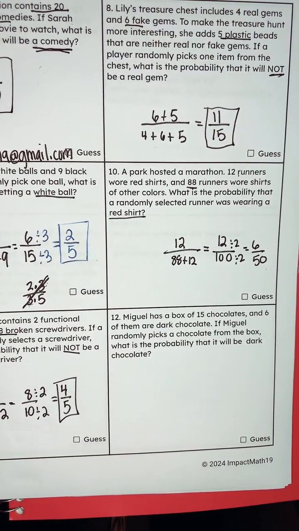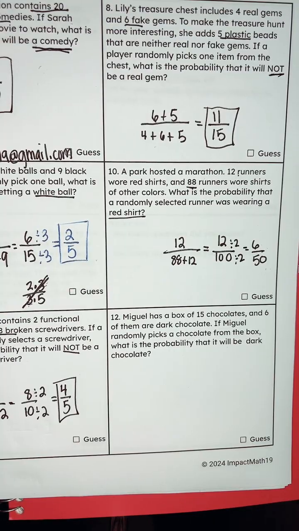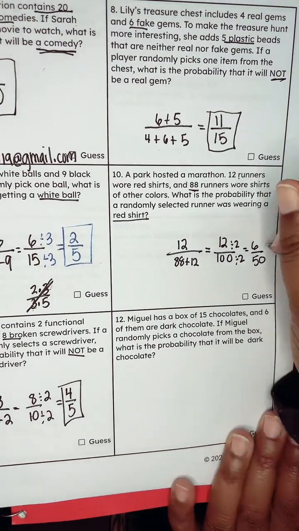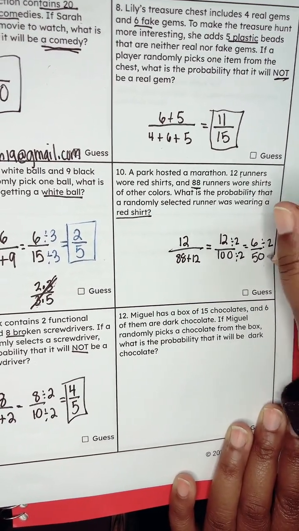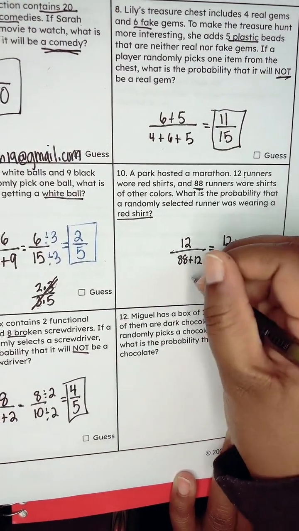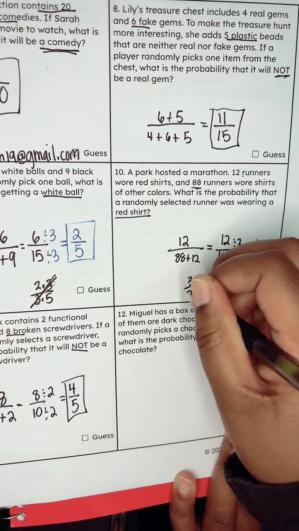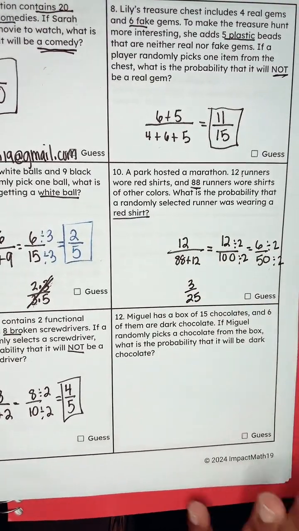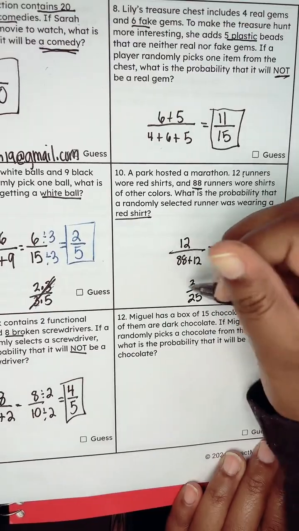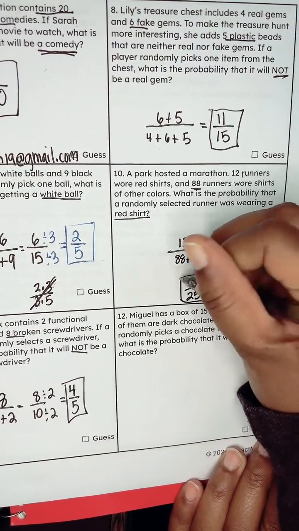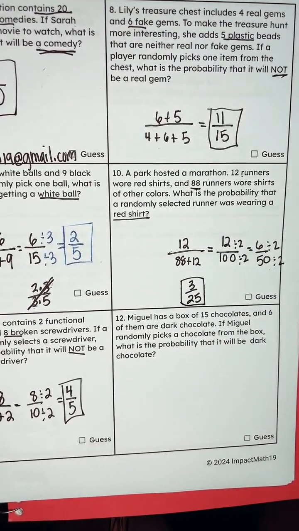Good. Evan said 3 over 25. Good, Evan. Keep going. Kelly said keep going. Divide by 2. Yes, Michelle. Good. So we're going to divide by 2 and divide by 2, and we're going to get 3 over 25. We have odd over odd. Done.